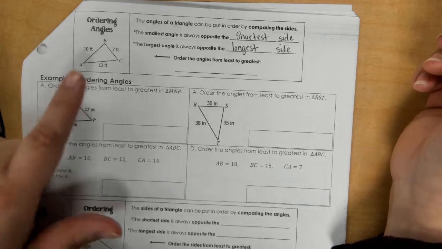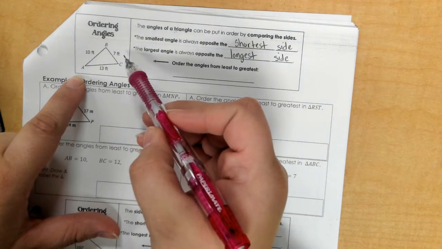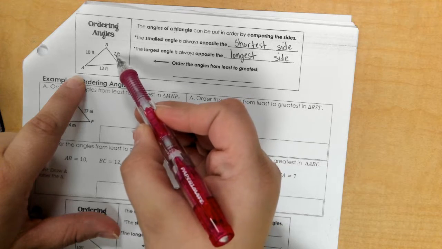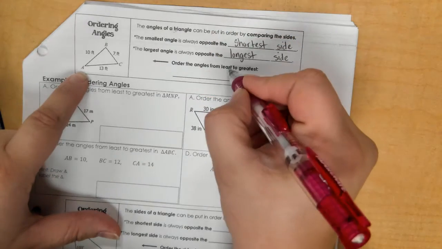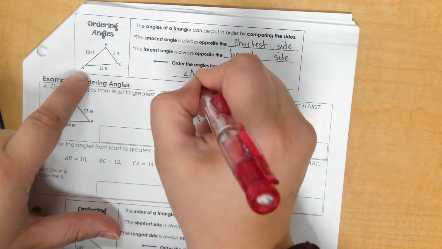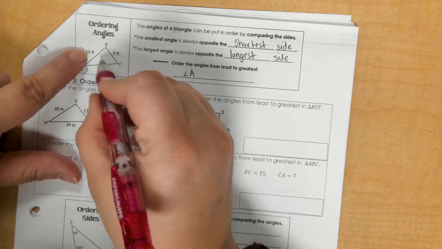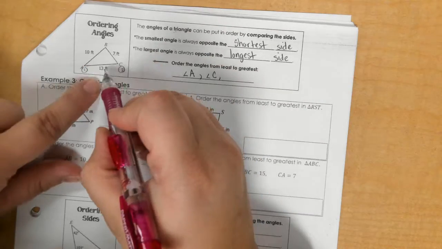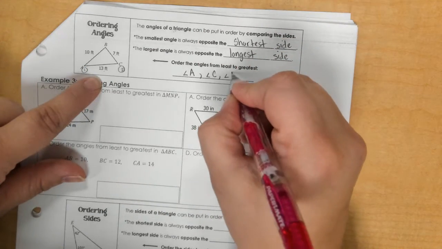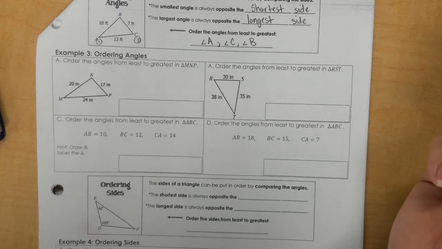So if we were to use this as an example, we could see that our smallest side is 7 feet, so our smallest angle is angle A. And since we're going from least to greatest, we put angle A first, and then 10, so that would be angle C, and then 13, so angle B is the largest. Example 3 is just practicing that skill 4 different times.